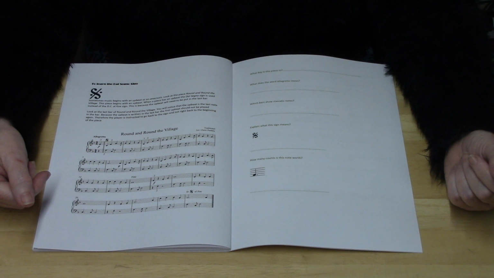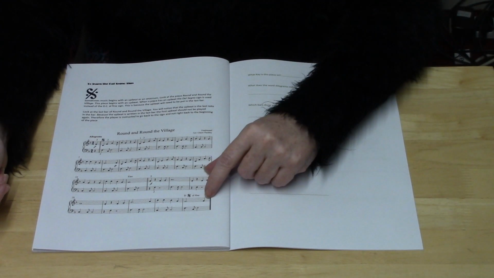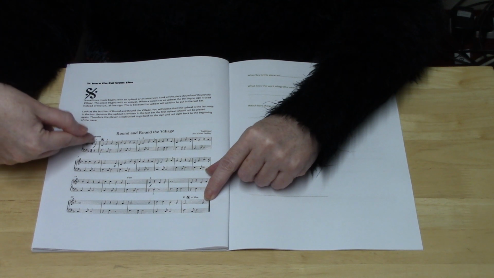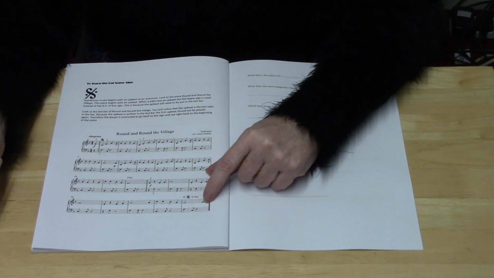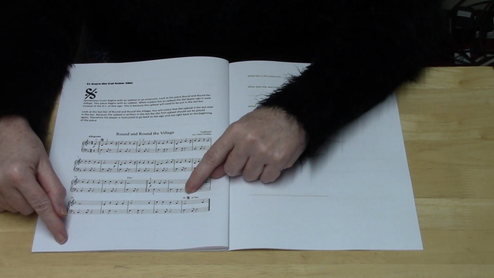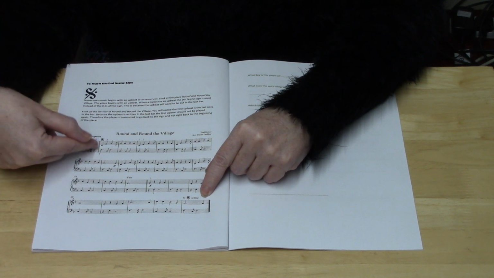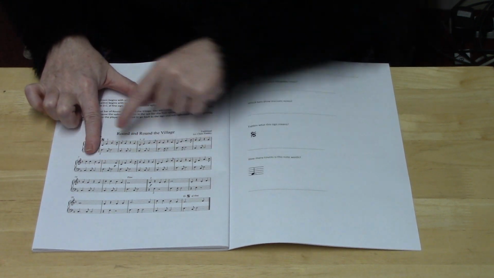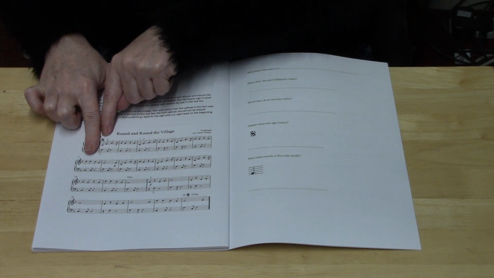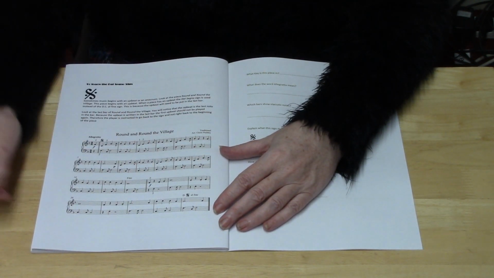So if you look at this piece in particular, Round and Round the Village, you will notice that the F note here, which is the starting note, forms part of the last bar here. And that's why you've got DS fine written at the end. So you miss the F out and you start at the Segno sign here when you do your playing, and then you play that again until you reach the fine.